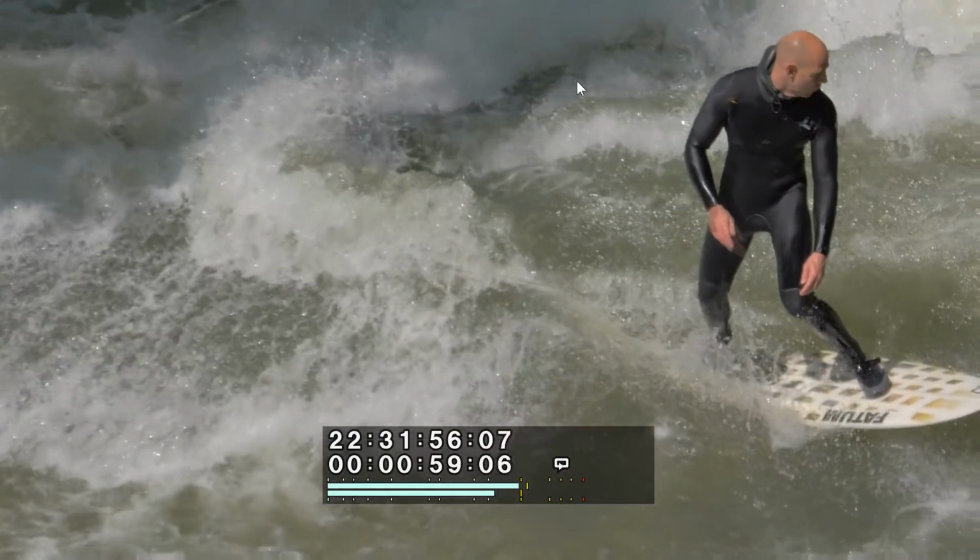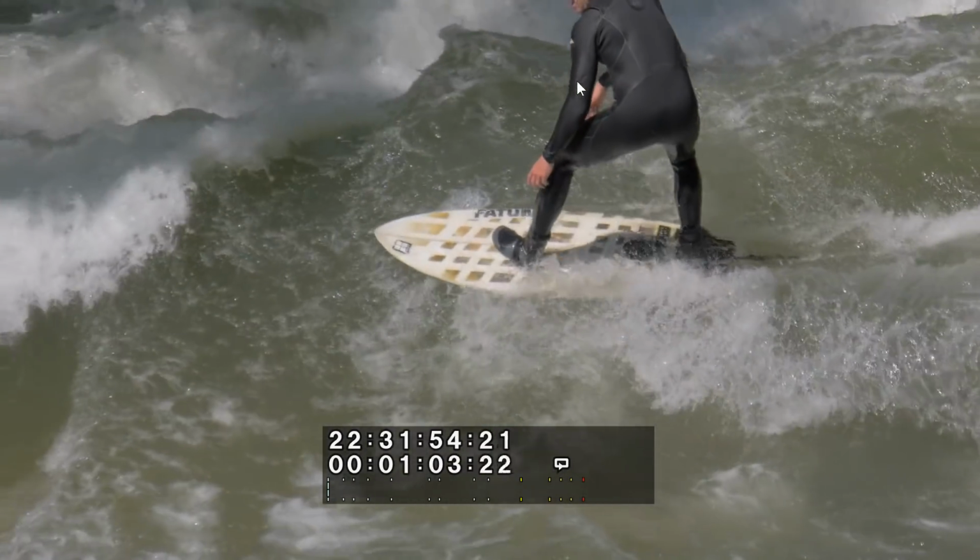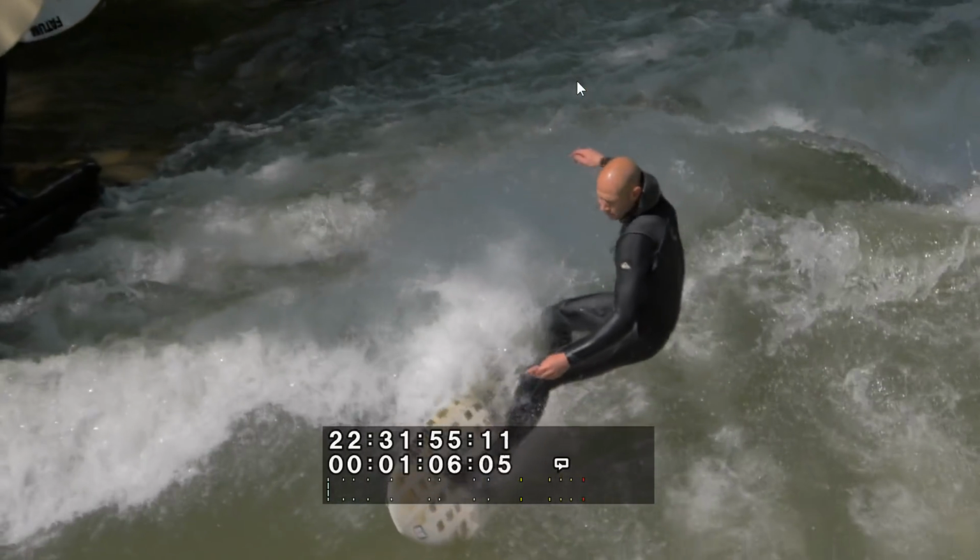Something peculiar happens on his arm. And here we have the same thing with the high quality, and you get a little bit of it, but you get a lot less. The whole thing is a lot smoother.